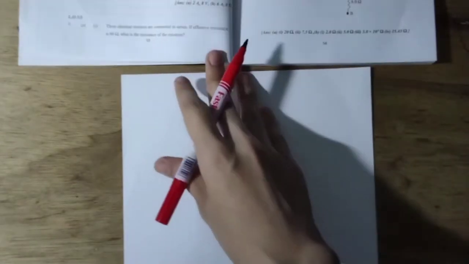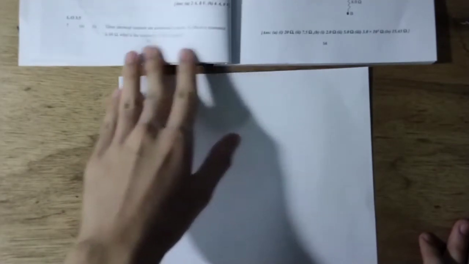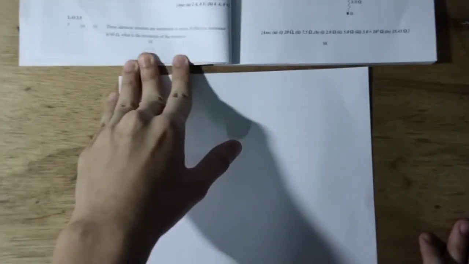I would like to discuss with you about subtopic 3.5, resistors in series and parallel. So I'm going to discuss the tutorial questions, question number 7 in the tutorial book. So let's get started. 7A1. Three identical resistors are connected in series. If the effective resistance is 60 ohm, what is the resistance of each resistor?